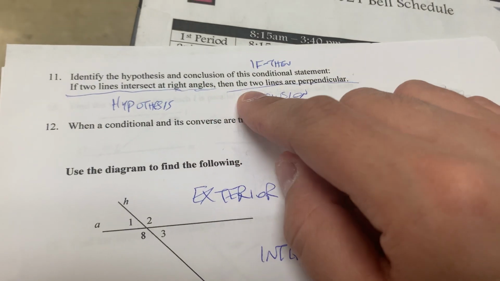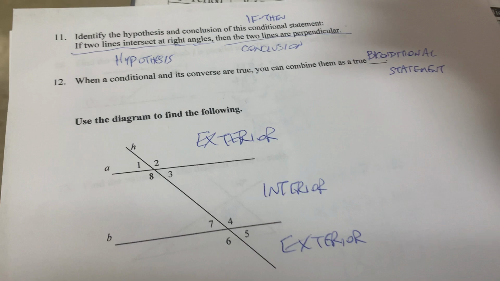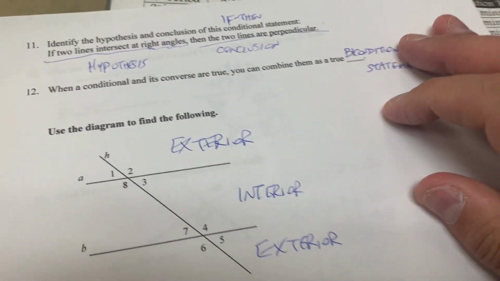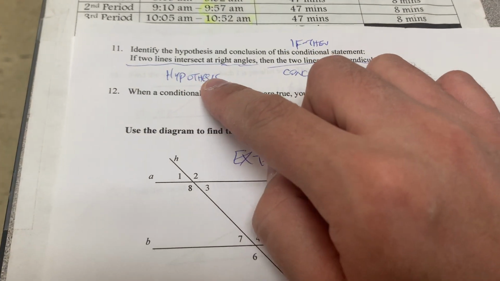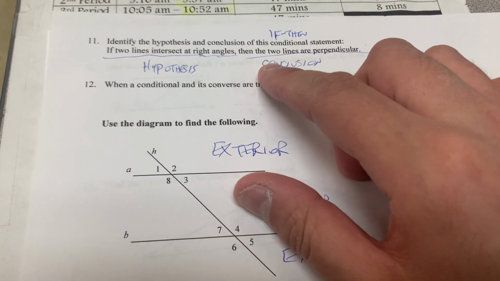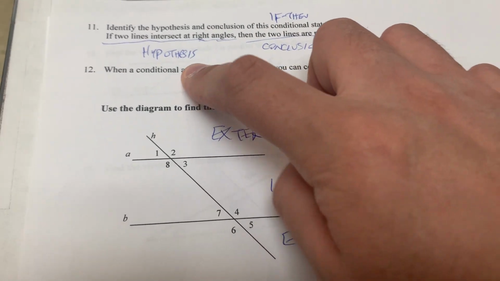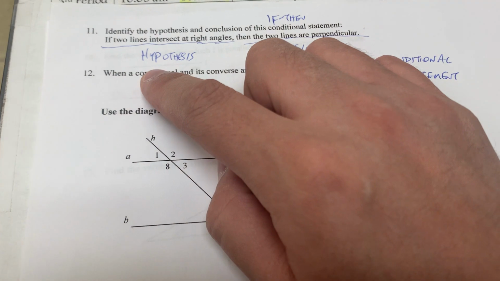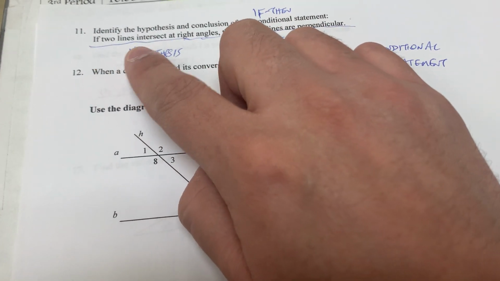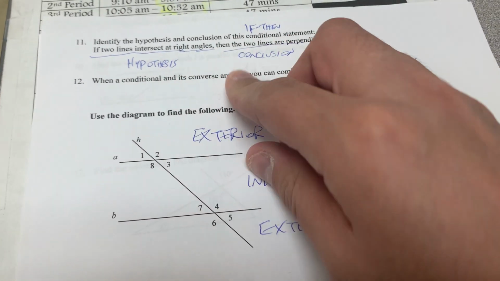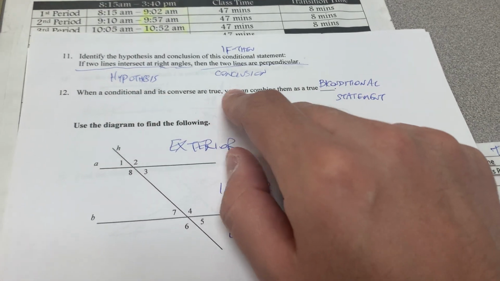Identify the hypothesis and conclusion of this conditional statement. A conditional statement is an if-then statement, basically. If two lines intersect at right angles, then the two lines are perpendicular. Okay, this is your statement right there. So, what's your hypothesis? Remember, your hypothesis is your if portion. So it's the two lines, or not the if. The two lines intersect at right angles. The conclusion is two lines are perpendicular. Okay, the hypothesis and conclusion.